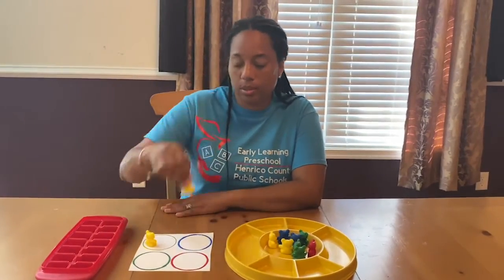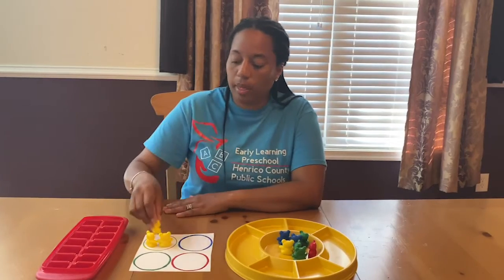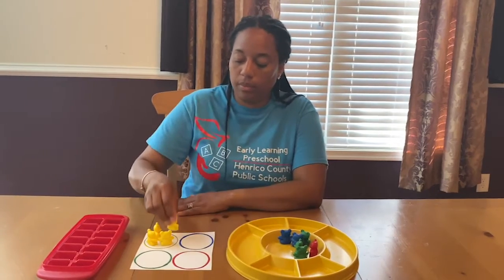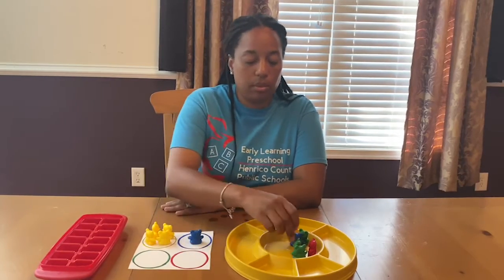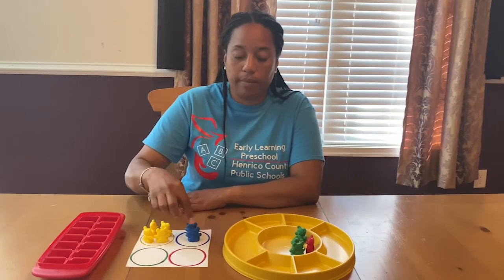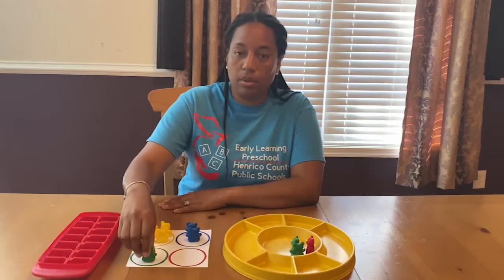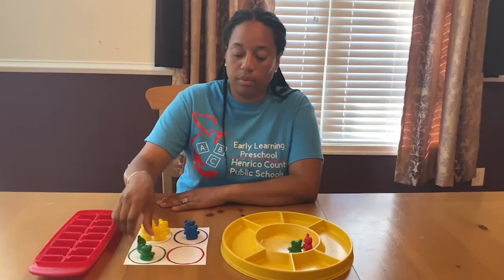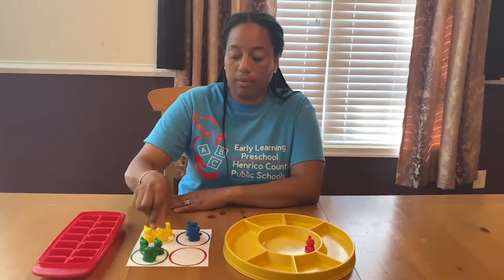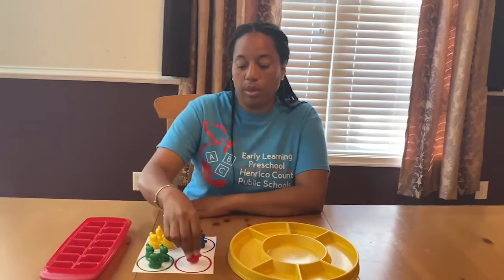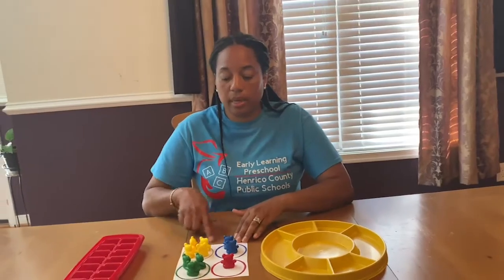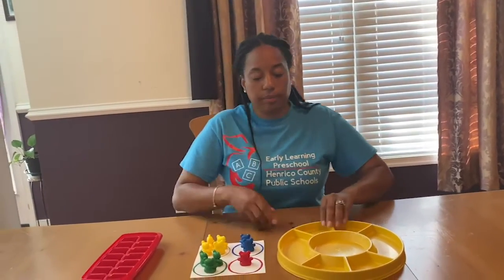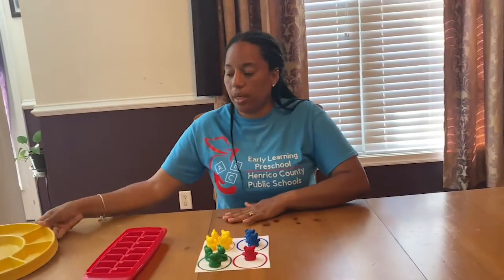You're familiar with this, so we can quickly sort our bears by color. And I have 4 bears here. I'm going to put the blue. I have 2. Then my green. I have 3. And then finally I have 1 red bear. So I've sorted these by color. We did that earlier. So I can now move my tray out of the way.